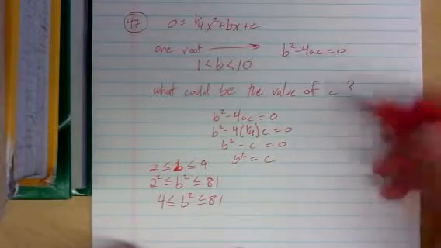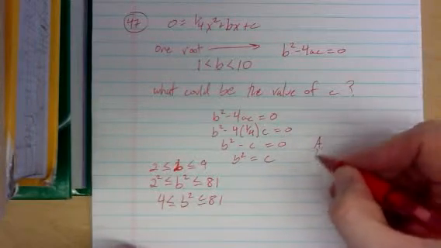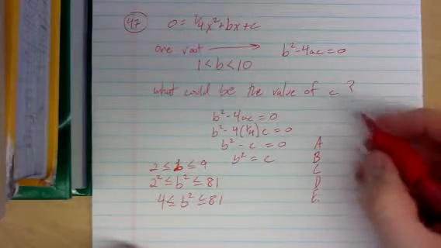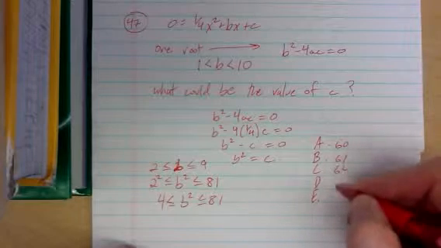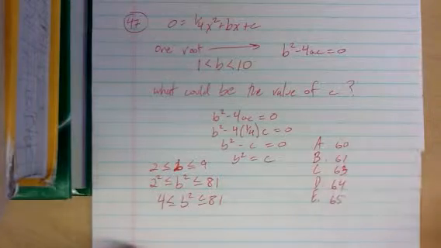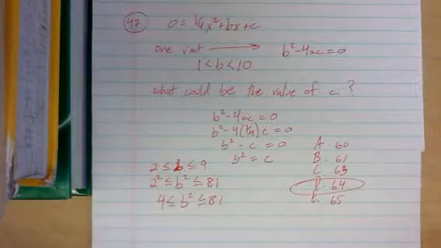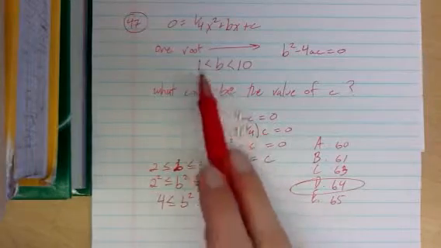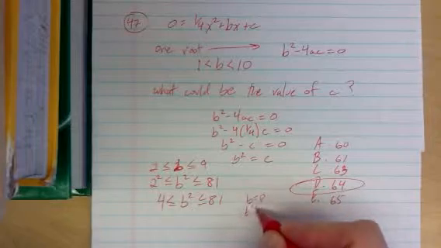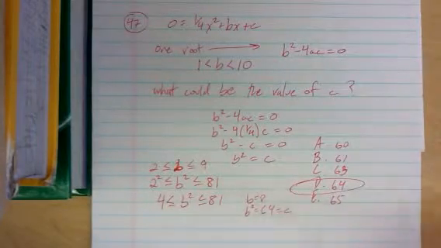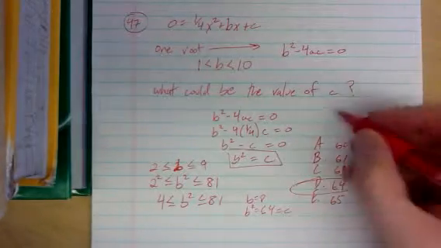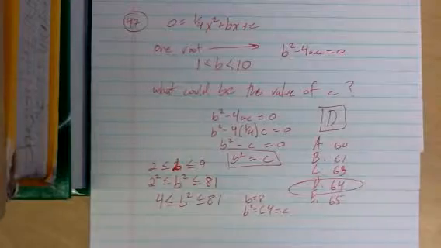c, except that we look at the actual choices for this problem. They are 60, 61, 62, I'm sorry, 63, 64, and 65. 64 is the only perfect square. B is between 1 and 10, so let's suppose that b equals 8, then b squared equals 64, and b squared, of course, is equal to c by that equation. So this is the only choice here that works. It's the only perfect square. Choice D.